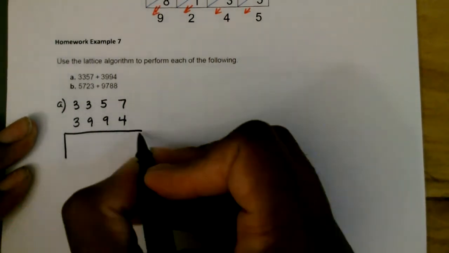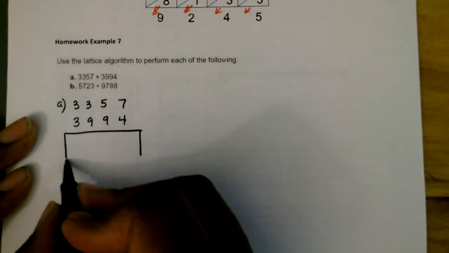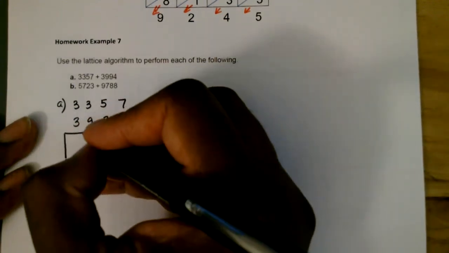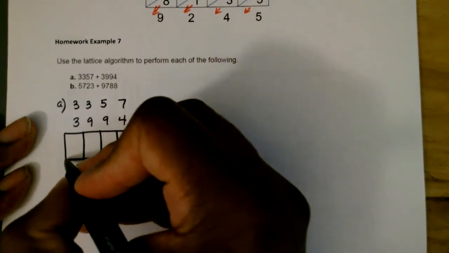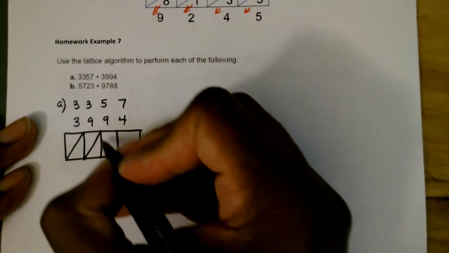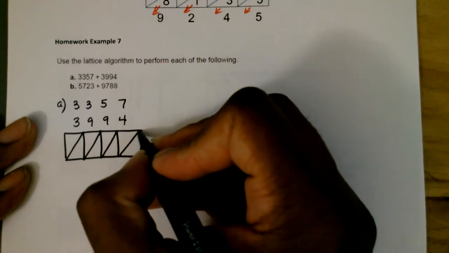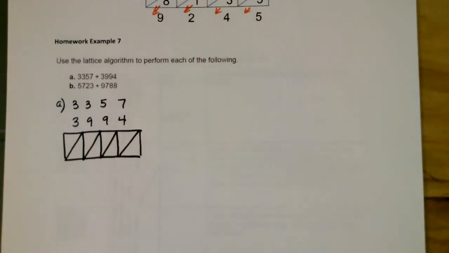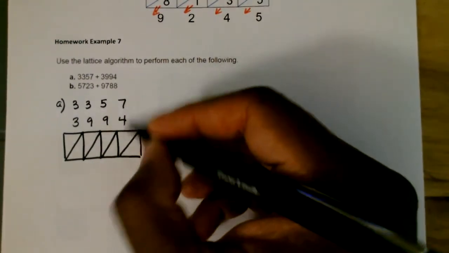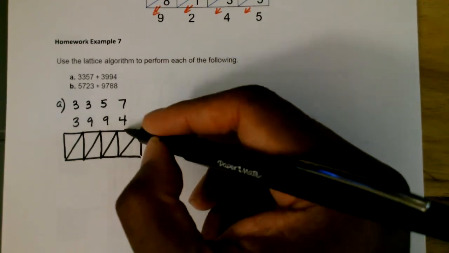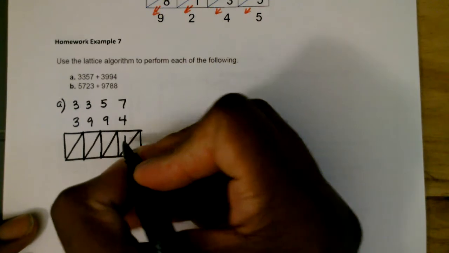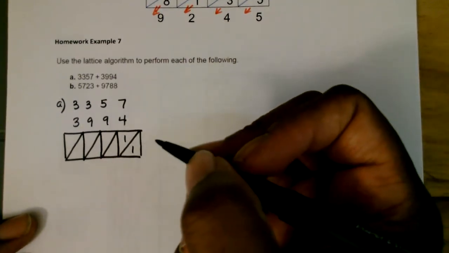And here I'm adding a 4-digit number to a 4-digit number, so I know I'm going to need 4 boxes here. Each box will be separated by a diagonal, like this. And then we add those sums at each column, one at a time, like 7 plus 4, that's 11. That means the 1 goes here and the 1 goes here.